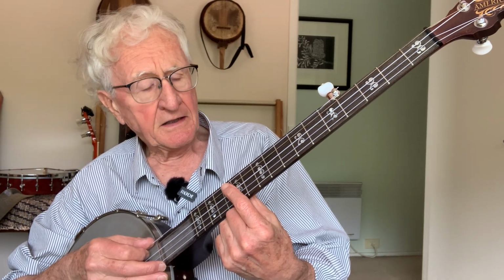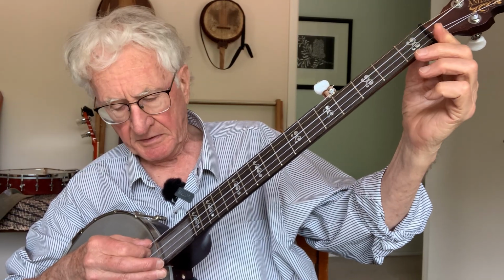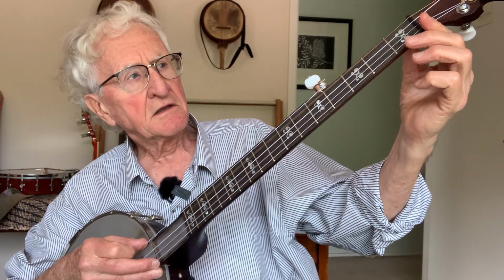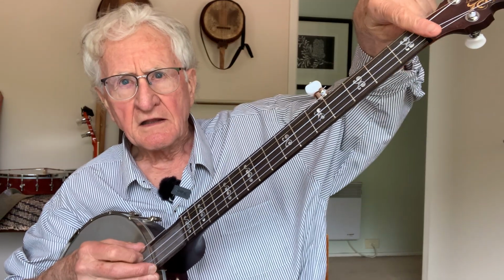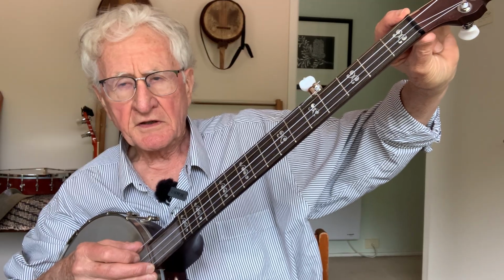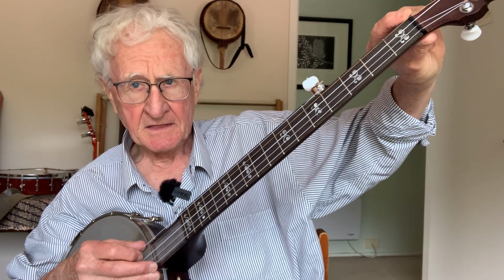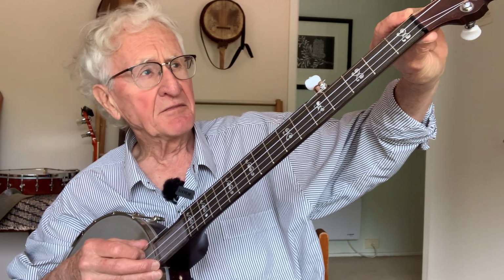But I start with 1 here, and that is not the first note I play on this string. The first note I play on this string is here. So I'm going to call this, otherwise known as the nut, fret 0.